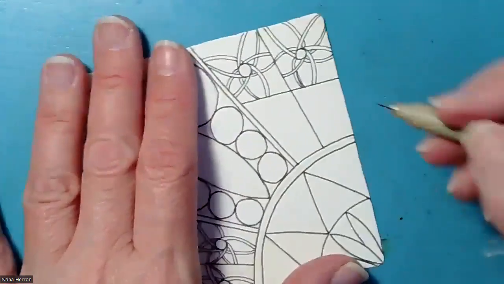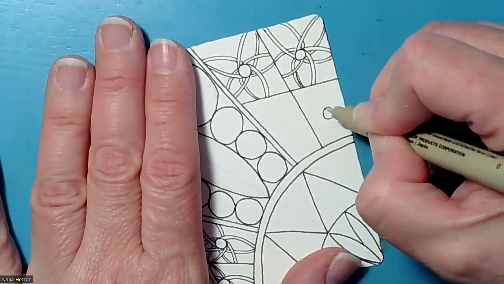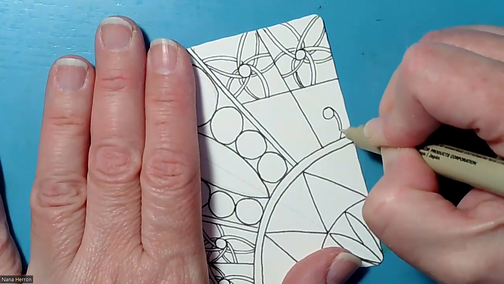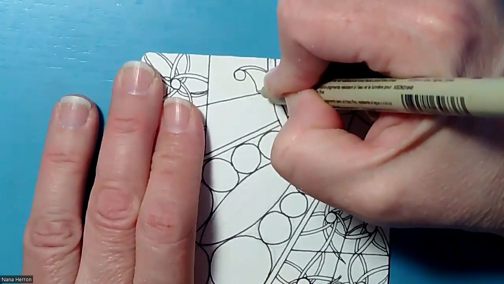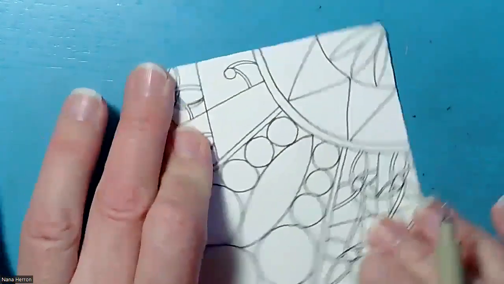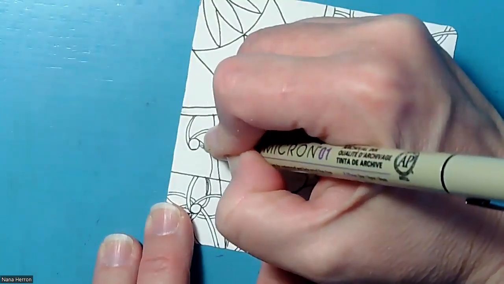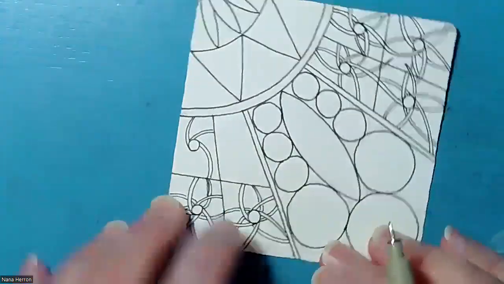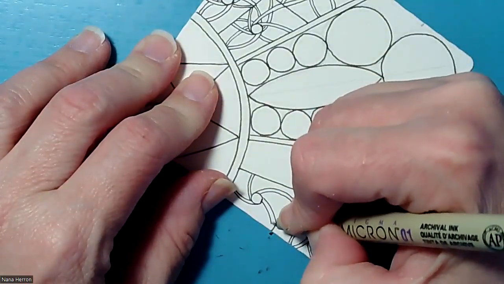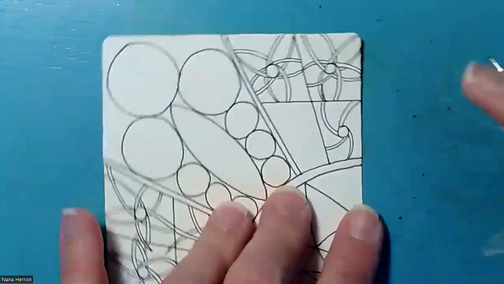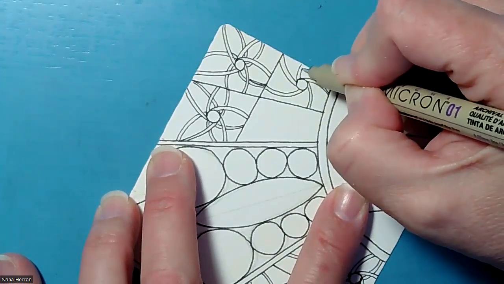All right, and then we've got a really small area here. Another circle. There's a spoke. Let's see how many we can fit in there. So I think I can just fit another one in like that.